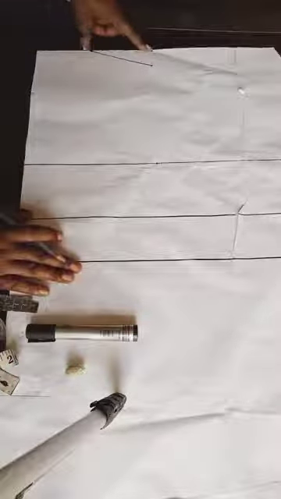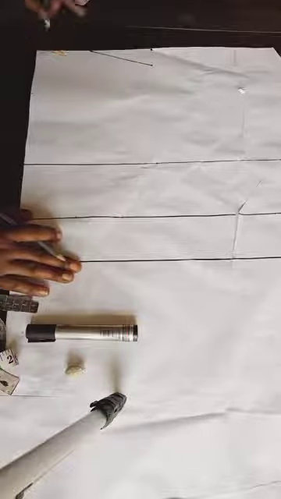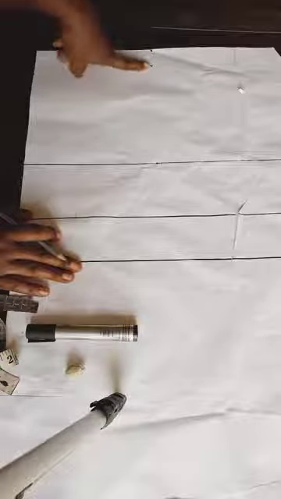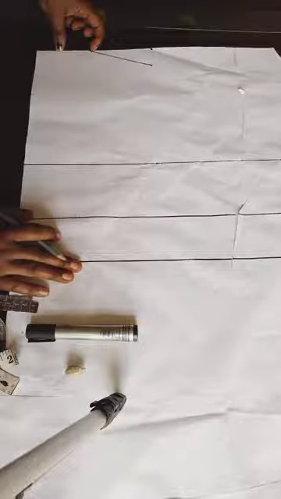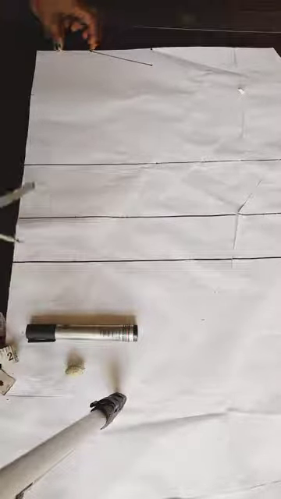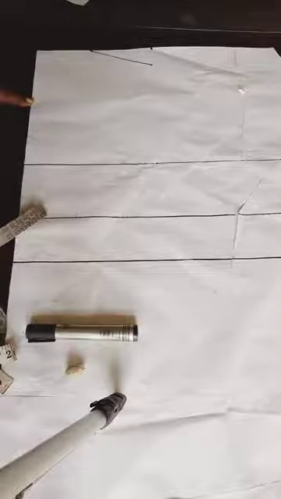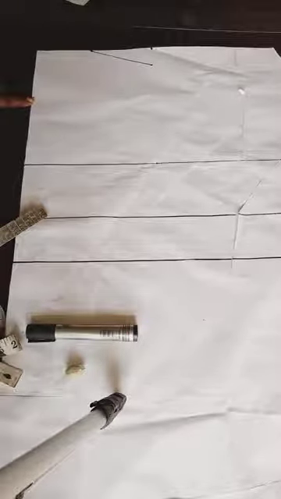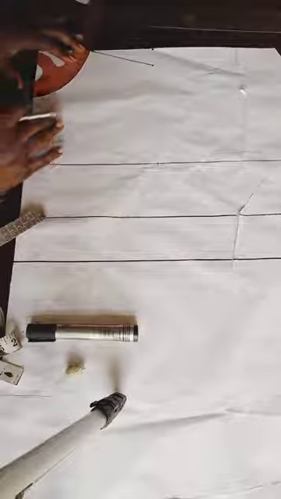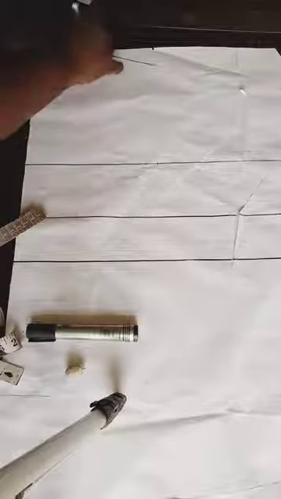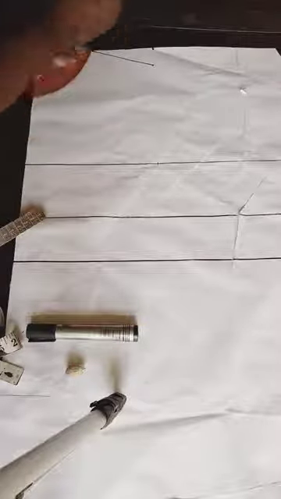Okay, so here we have our shoulder divided by 2, and then the shoulder drop down here is 1.5, and the width of our neckline is 3.5. The depth I'm going to connect to 4 inches. You can choose to do as you like, but this is how I'm going to do mine. Okay, so from here I'm connecting at 4 inches.